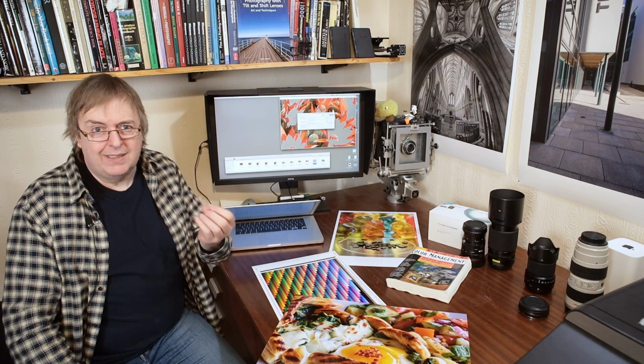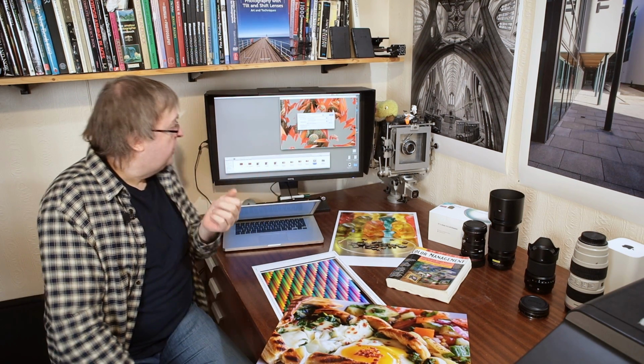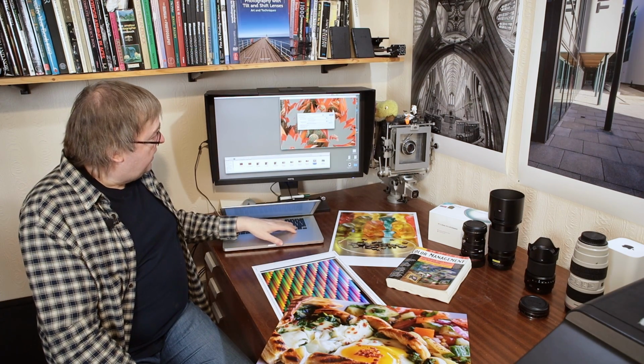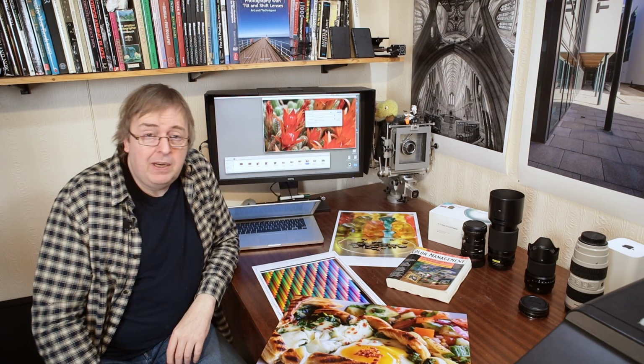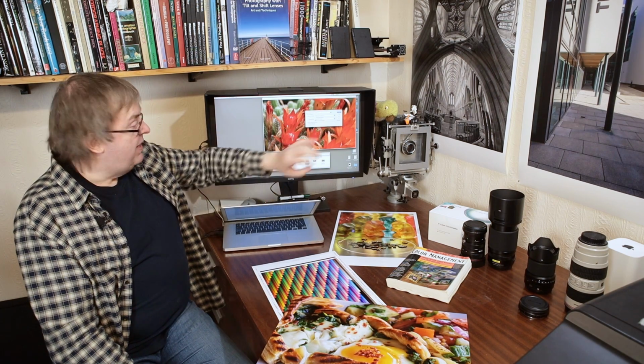You're not going to expect to get that intensity on a matte paper as you would a gloss. So there we go with that. If I just go back, we can see there's very little. Now, I'm doing one other little bit I should mention on the print here.